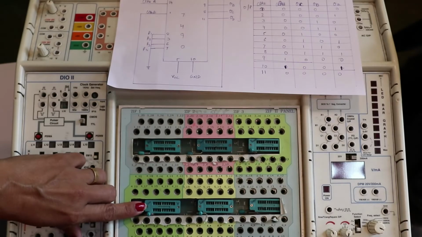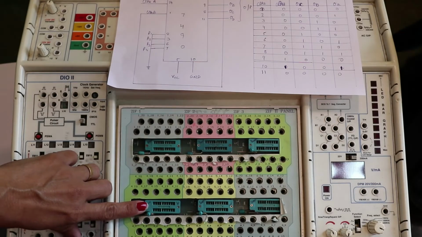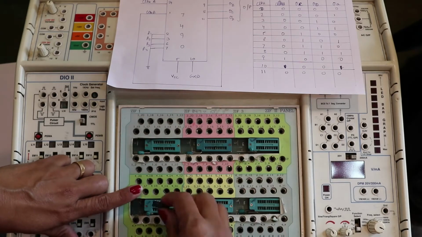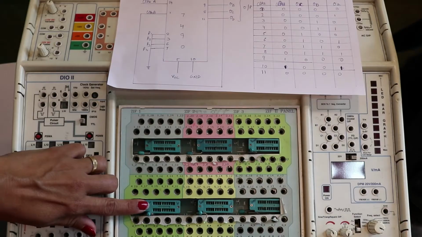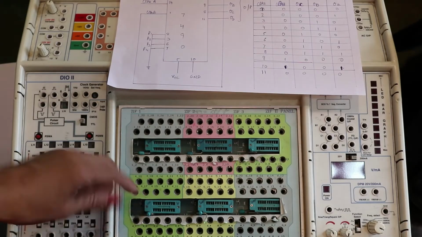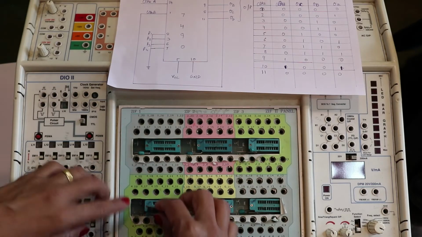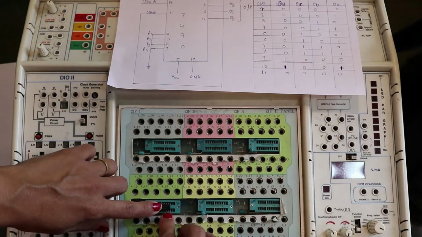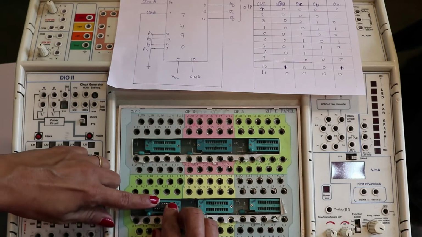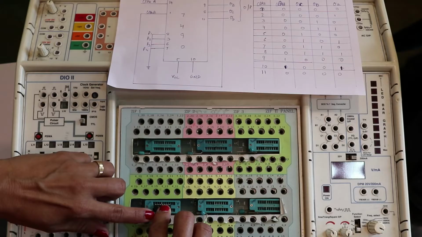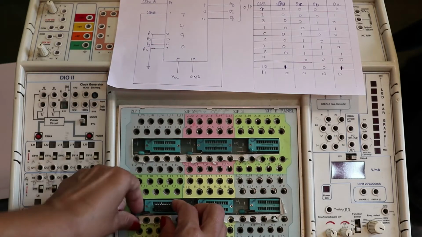I am going to connect this IC to the first socket of this board, and to make a proper lock for the IC, I am going to open this notch, connect the IC and lock it.